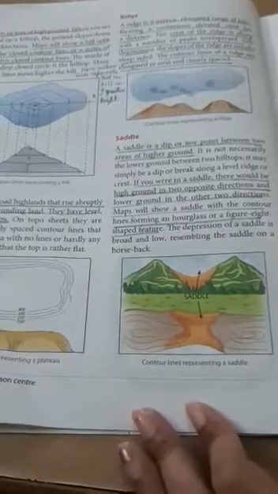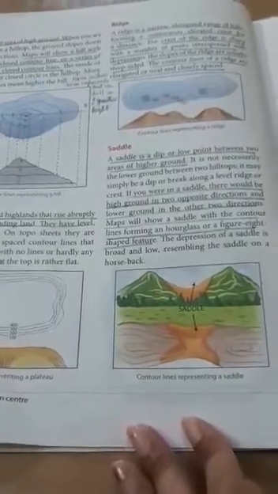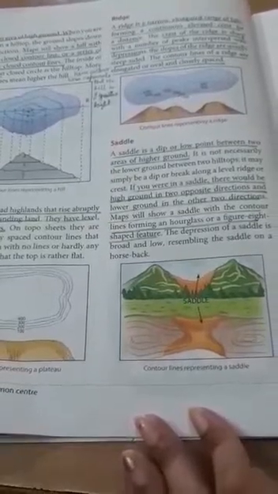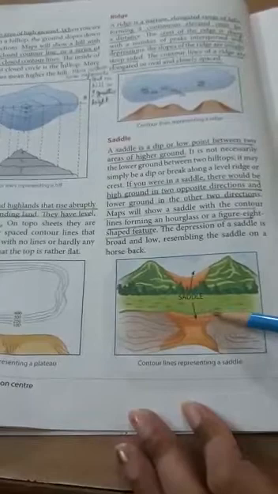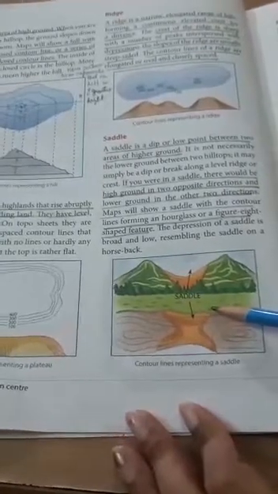Maps will show a saddle with the contour lines forming an hourglass or a figure 8 shaped feature. The depression of a saddle is broad and low, resembling the saddle on a horseback.